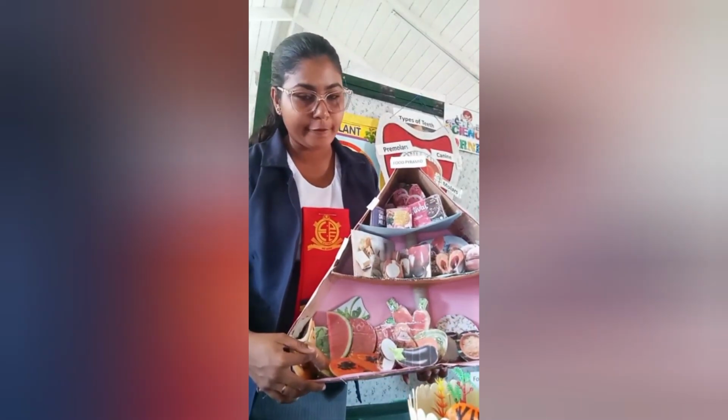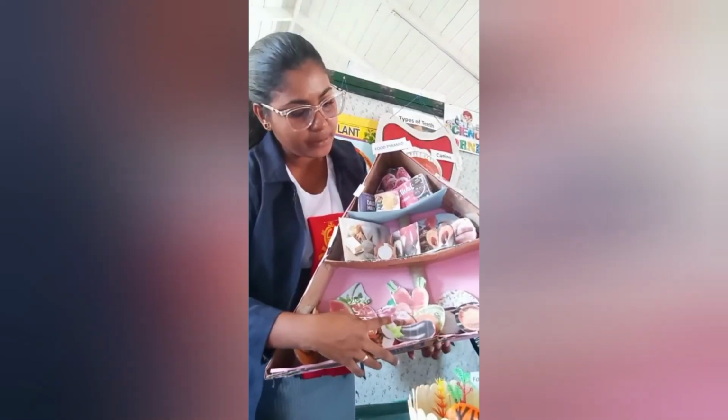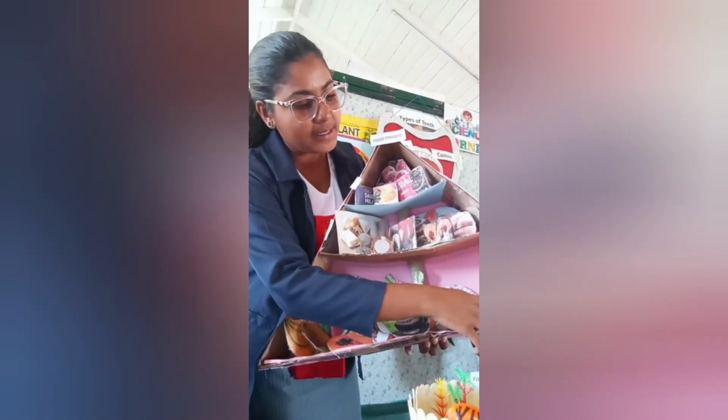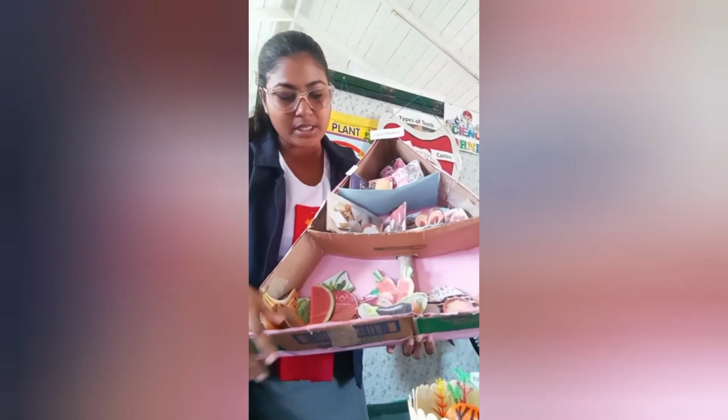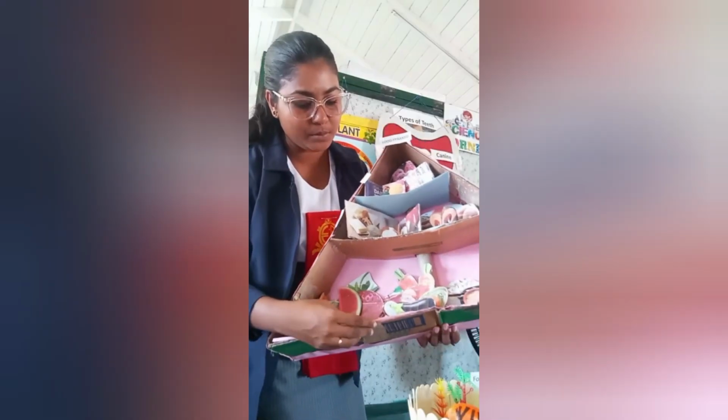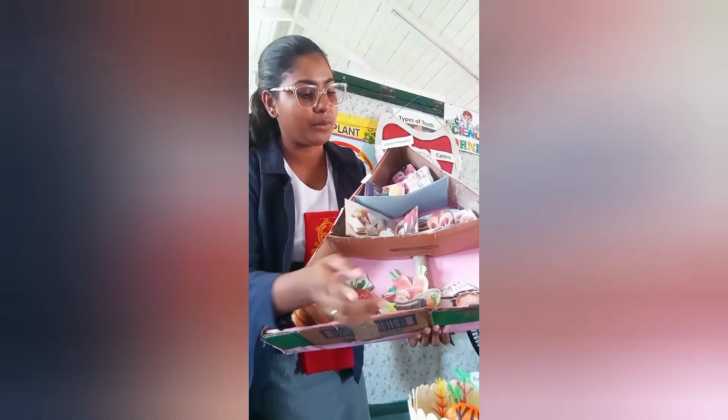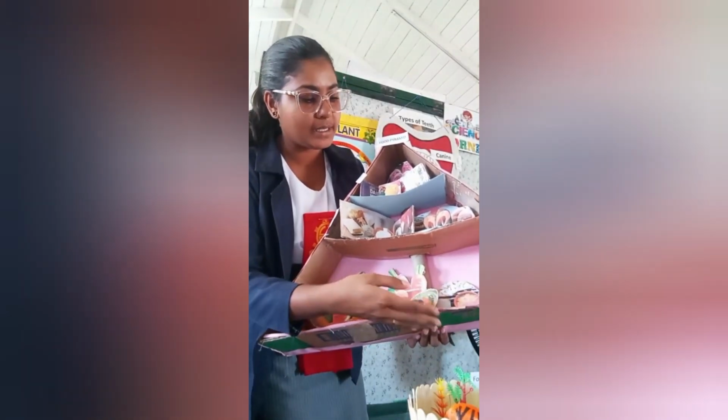And here I have fruits. Here I have vegetables, grains, and cereals, which we must eat more. We must eat more fruits and vegetables, and we must mostly eat grains and cereals.